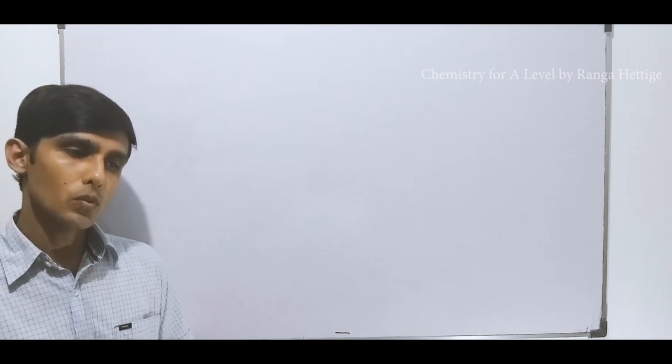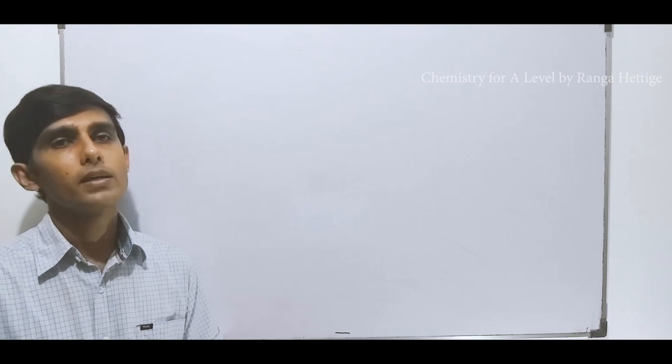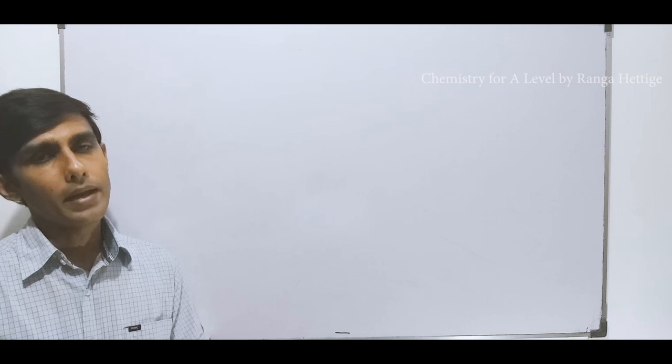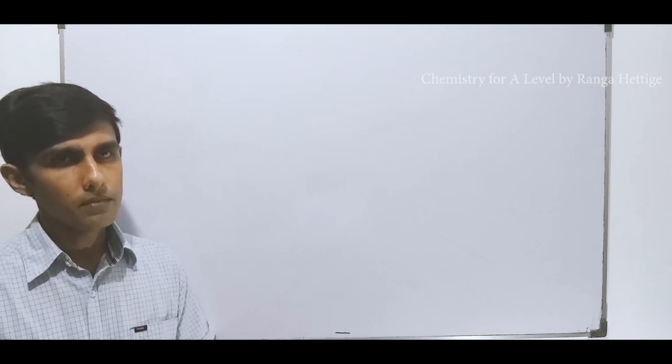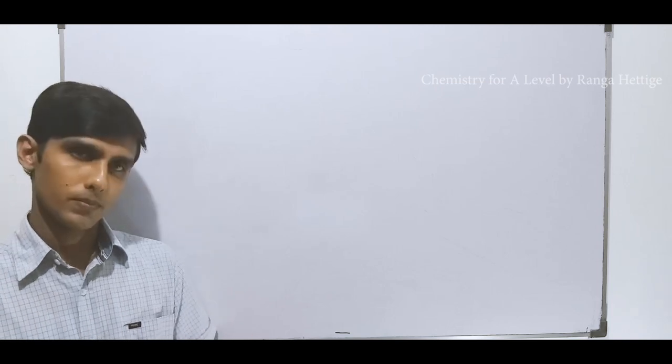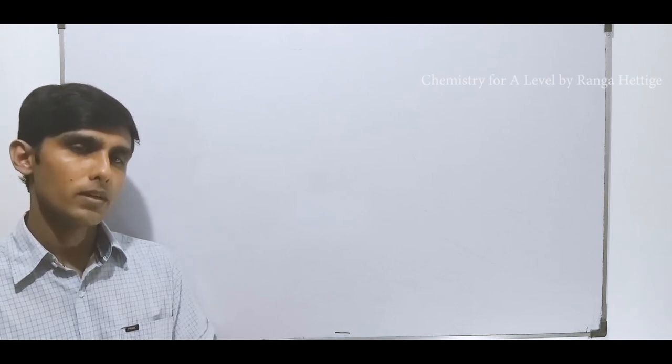But when it comes to atoms with more than one electron, the atomic orbitals present in a particular main energy level have different energies. In other words, the sub-energy levels of a given main energy level have different energies. So we must first understand how the energy of these sub-energy levels varies as you move further from the nucleus.